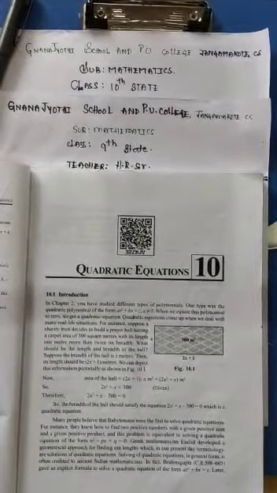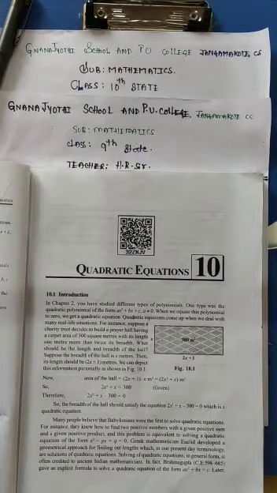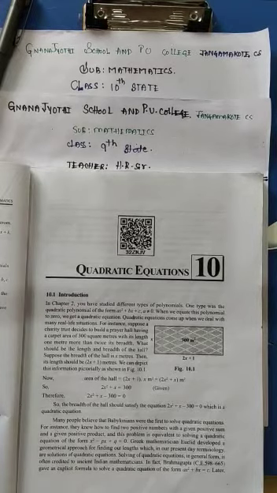In the previous class, you studied algebraic expressions, constants, variables, and their addition, subtraction, multiplication, and division in your earlier classes. You also studied how to factorize some algebraic expressions. You may recall the algebraic identities: the expansion of (a + b)² is a² + b² + 2ab, the expansion of (a - b)² is a² - 2ab + b², and a² - b² factorizes as (a + b)(a - b), and so on.